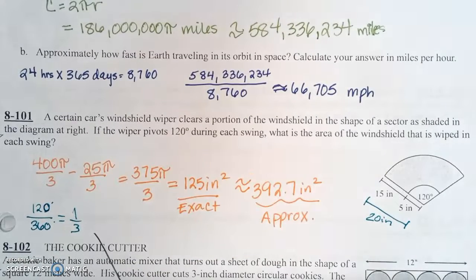All right. Question 101 says, a certain car's windshield wiper clears a portion of the windshield in the shape of a sector as shaded in the diagram at right. If the wiper pivots 120 degrees during each swing, what is the area of the windshield that is wiped on each swing?